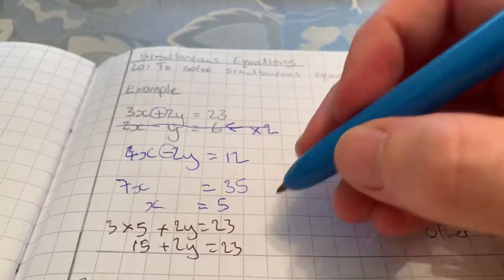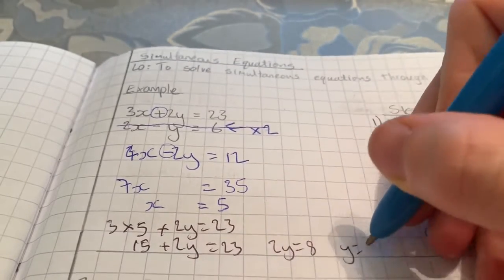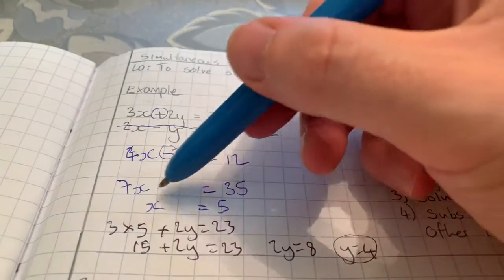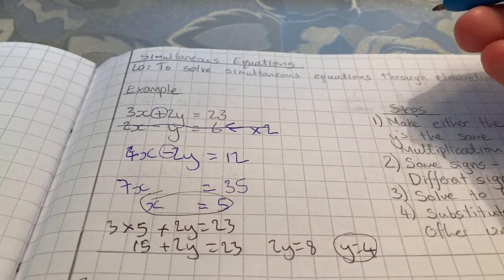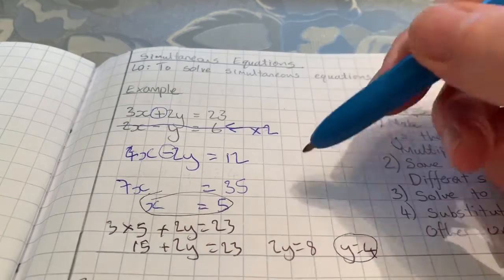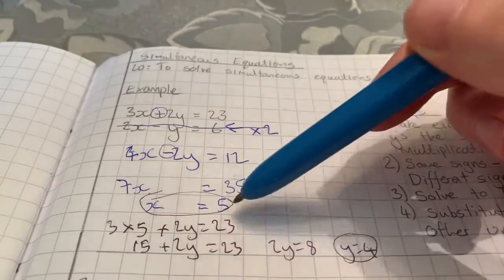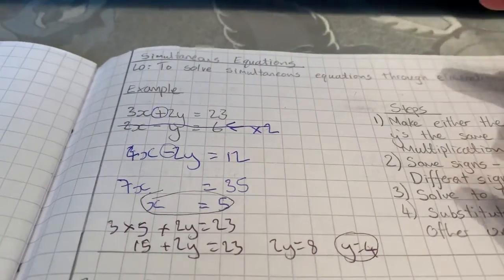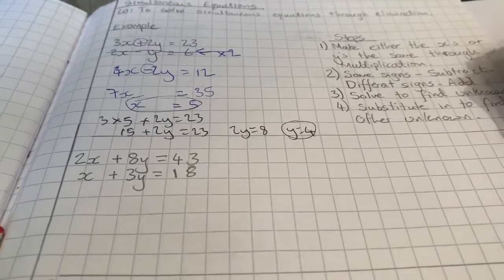And you can then see here that 2y is 8 and y is 4. So you've got your y value and your x value in your solution. And there are two solutions here because if you plot both these lines, these are the coordinates where the two lines cross.